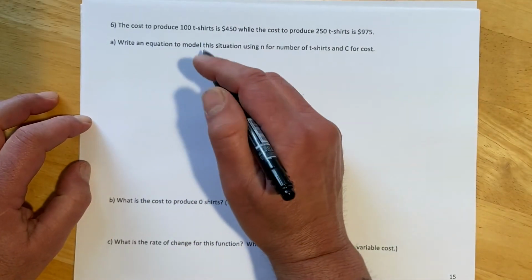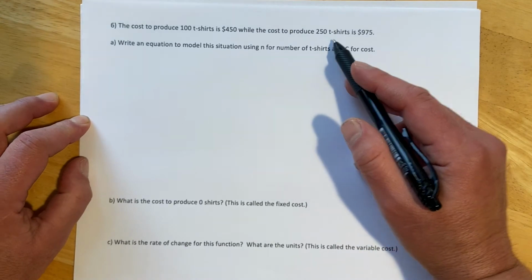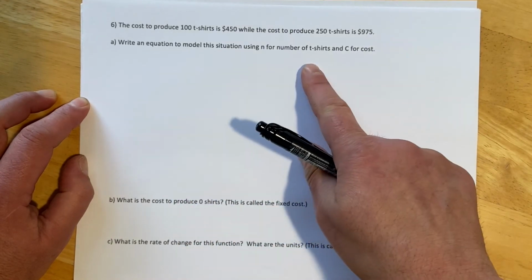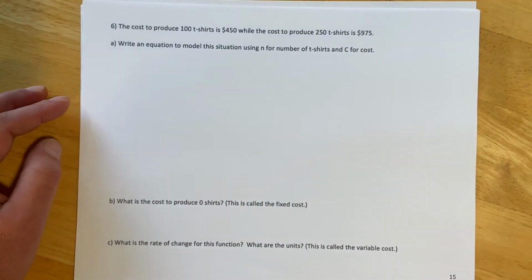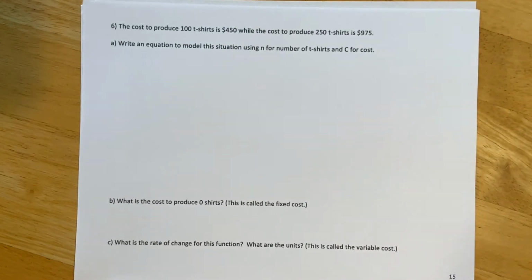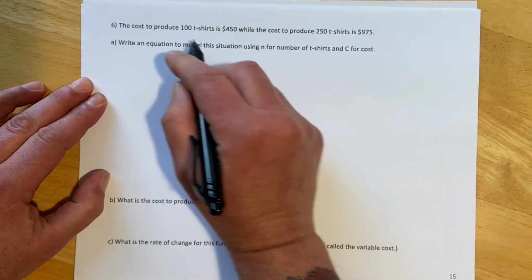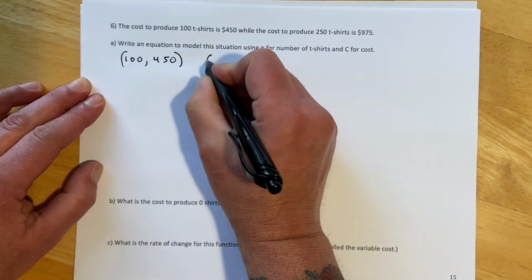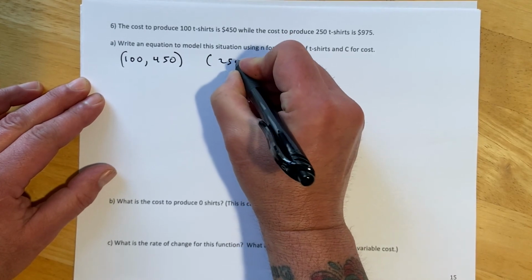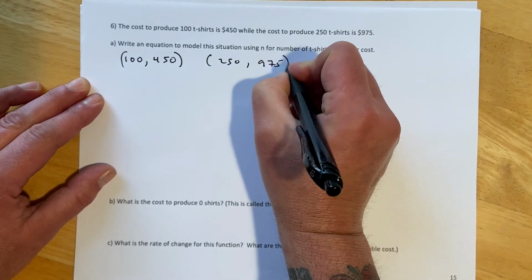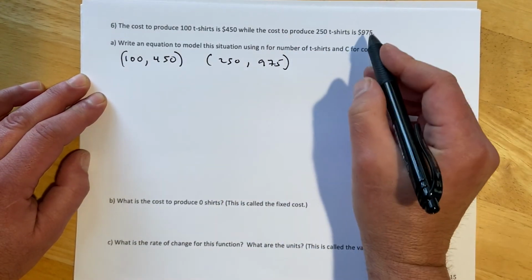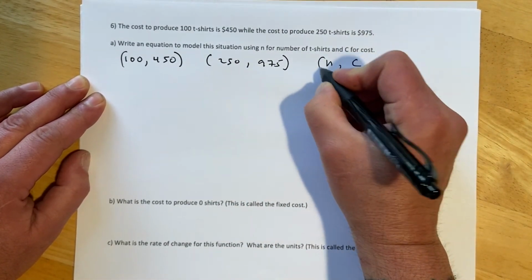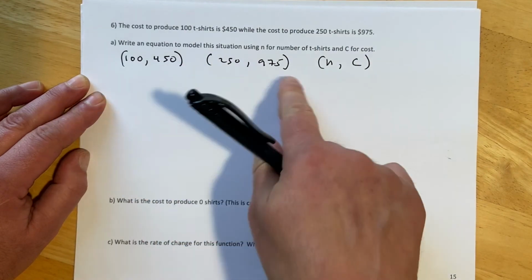Okay, number 6, the cost to produce 100 t-shirts is $450, while the cost to produce 250 t-shirts is $975. Write an equation to model the situation using N for the number of t-shirts and C for cost. So 100 t-shirts went with $450, and 250 t-shirts went with $975. And notice, the number of t-shirts, that is N, and C is like my y, my output variable, that's the cost.